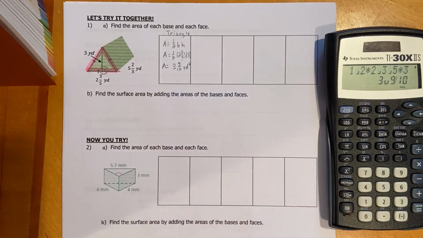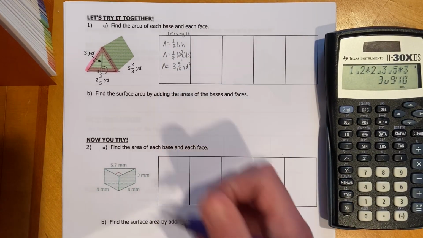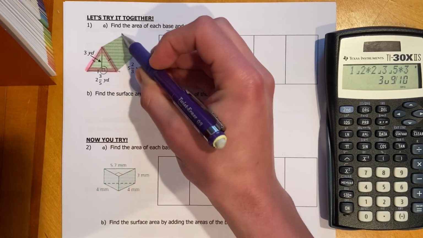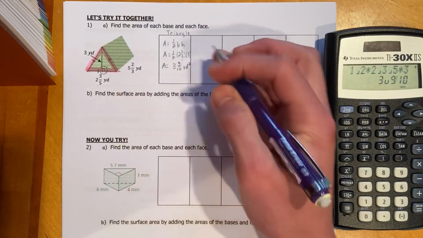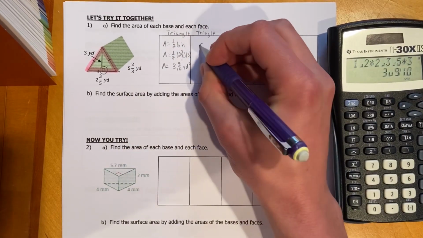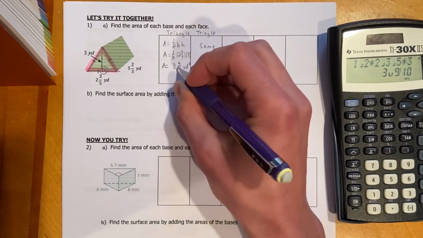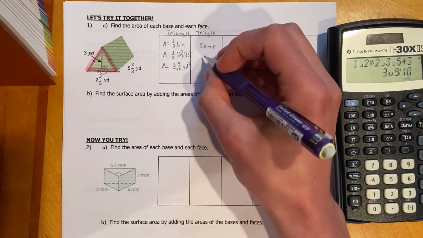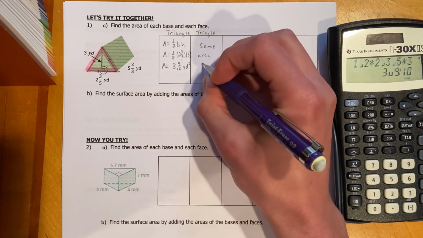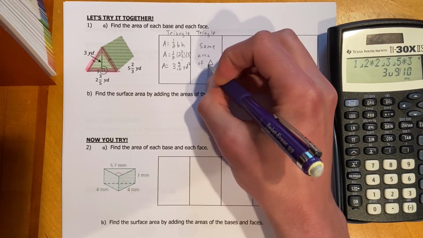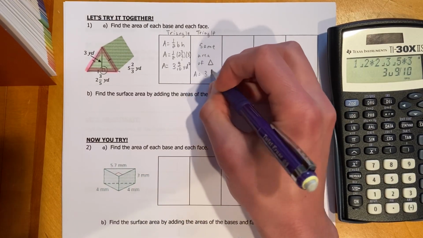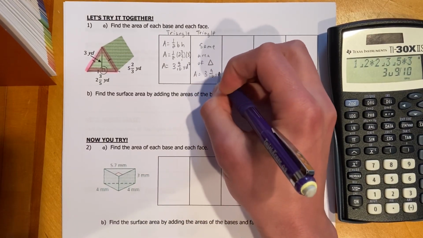yards squared. Now, the opposite triangular face, which if you can imagine is on the other side of this 3D figure, has the same exact area as the front face. So same area of the triangle that we just did right here. So that area equals 3 9/10 yards squared.